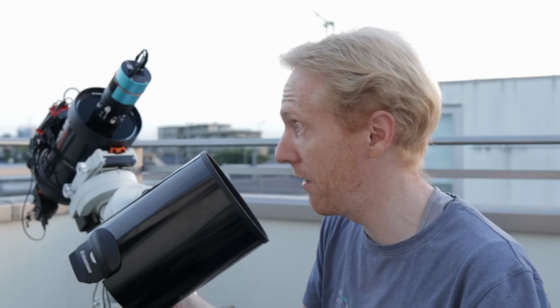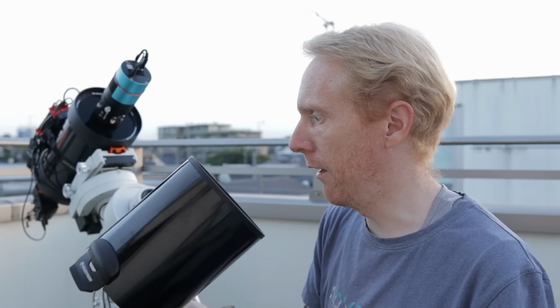By the way, if you're interested in this dew shield, it's a fascinating little thing for Celestron telescopes, not just the C6 that I have here. It works really well for Hyperstar, and it's not cheap, but it's not outrageously expensive either.